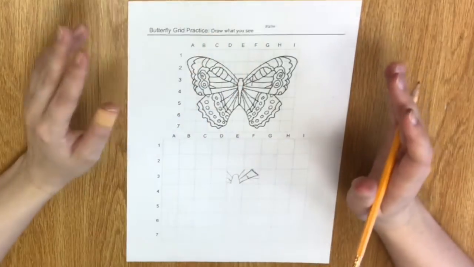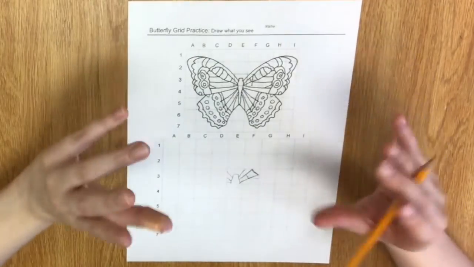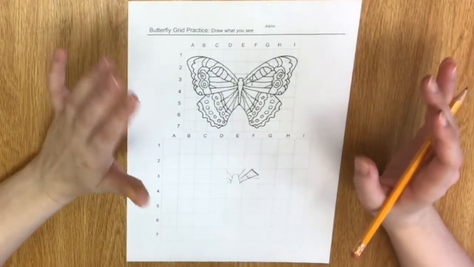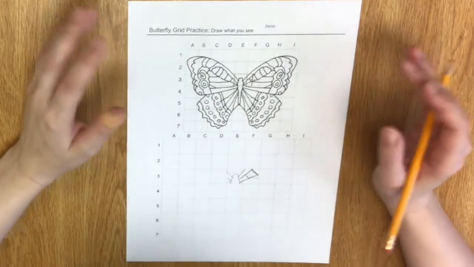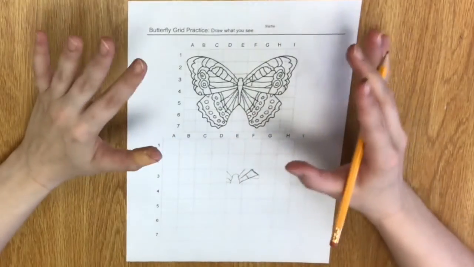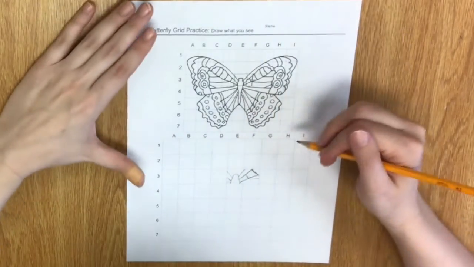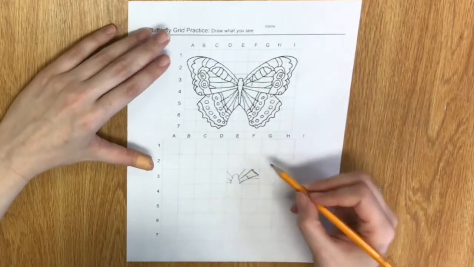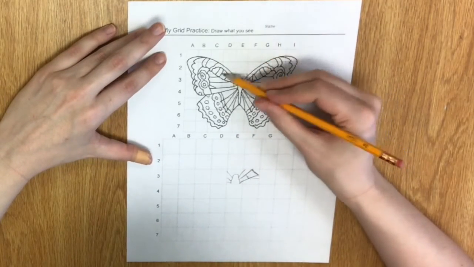So anything you can draw can be broken up into smaller boxes to make it something that's easier to draw. So just take this butterfly box by box and try recreating it and double checking yourself every once in a while. So my next one will be F2.